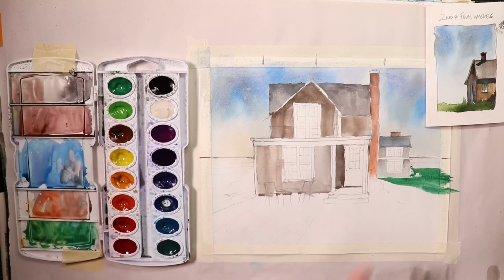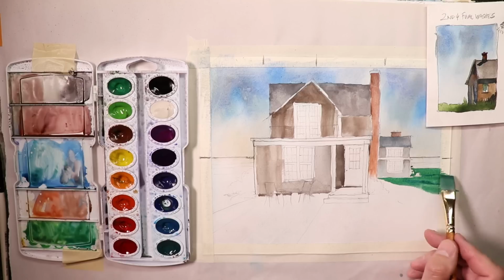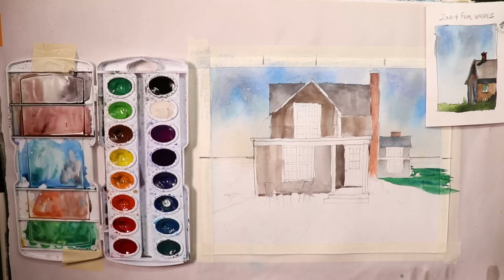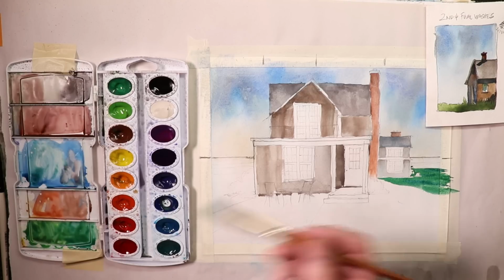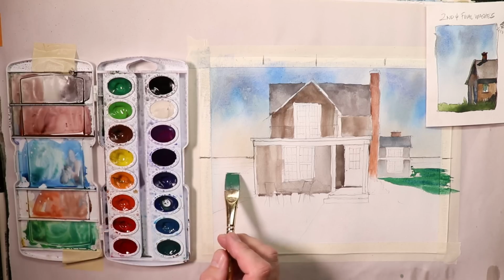Okay, that's more of a cooler green. You can kind of see that. It's got more blue in it. And then let's use that cooler green over here too.